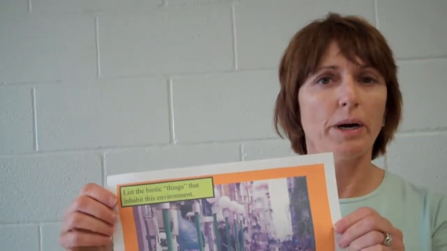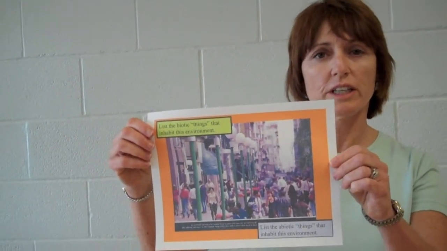This concludes our lesson. So in today's lesson, you can see we started by defining abiotic and biotic, then having the children with guided practice sorting objects into biotic or abiotic factors, and then for the assessment, to be able to list abiotic and biotic factors in an environment.